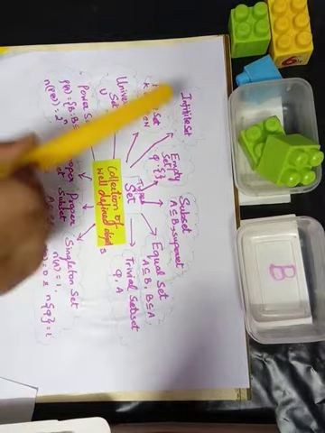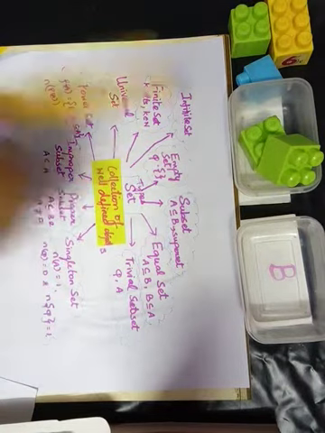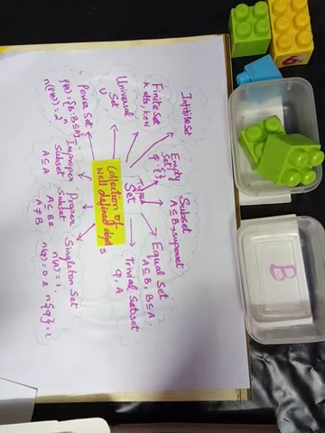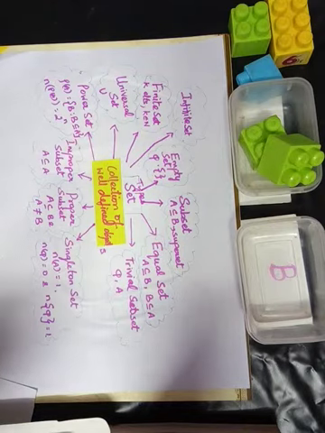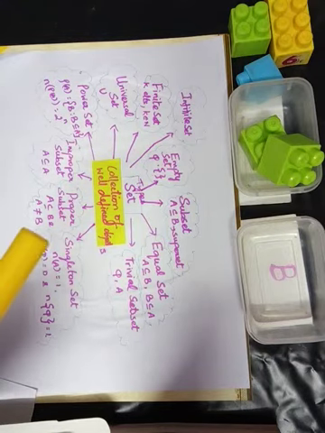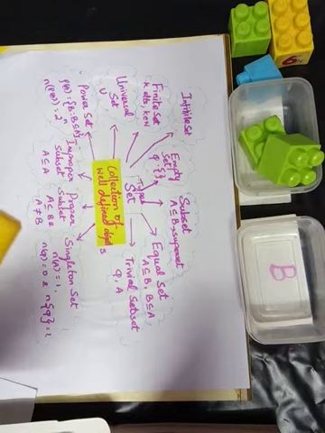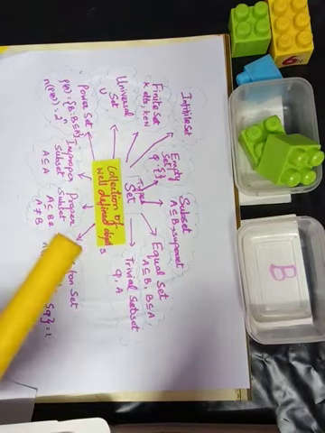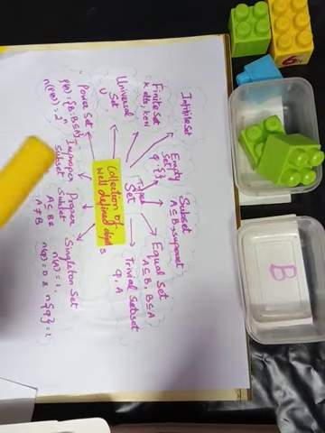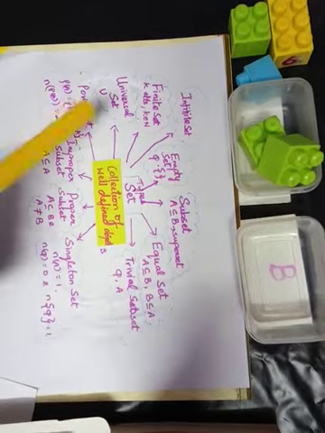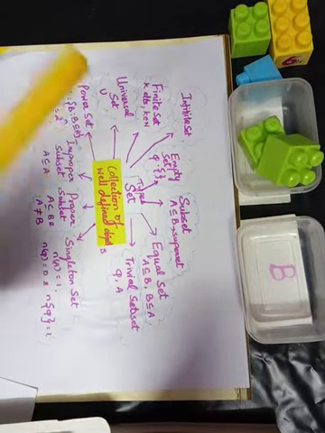If we learn through this particular mind map, we can easily understand the concept and will be able to solve these sums without any help. If we understand these subsets and all the types of sets, whatever question comes, we may be able to understand and answer it very easily. So this is the mind map. Keep it in mind so that you can understand it very easily.